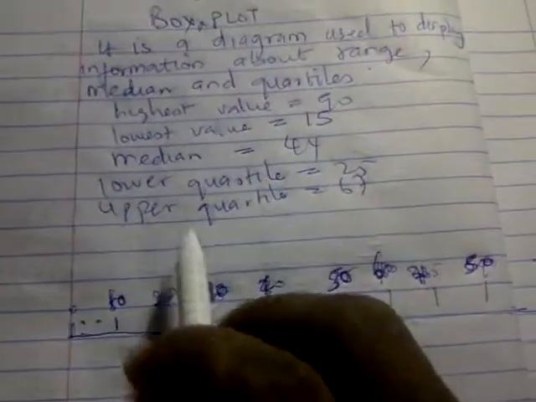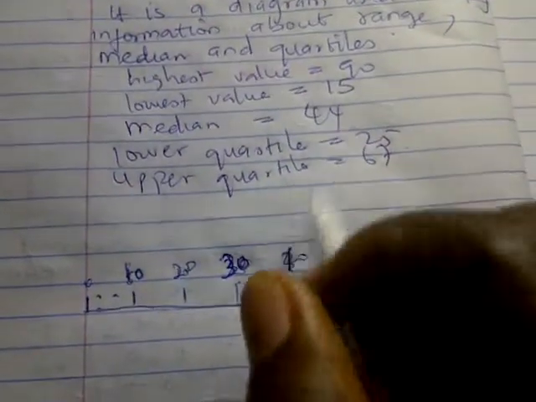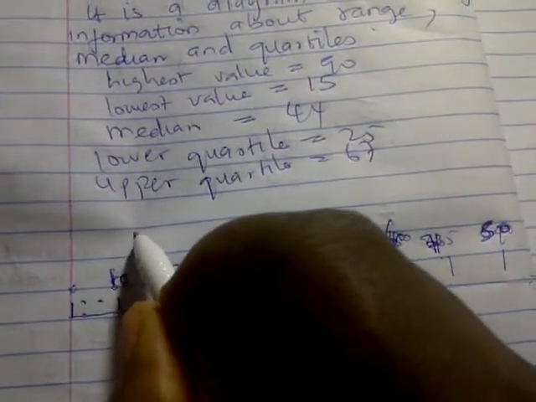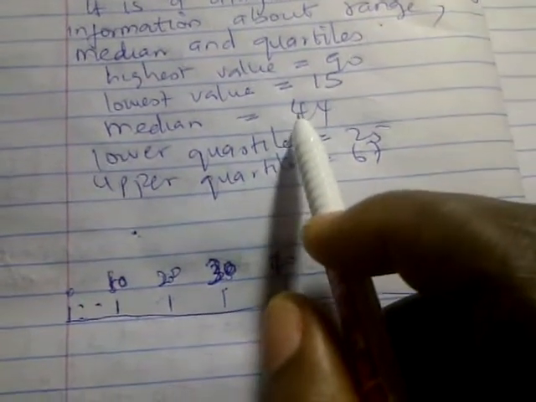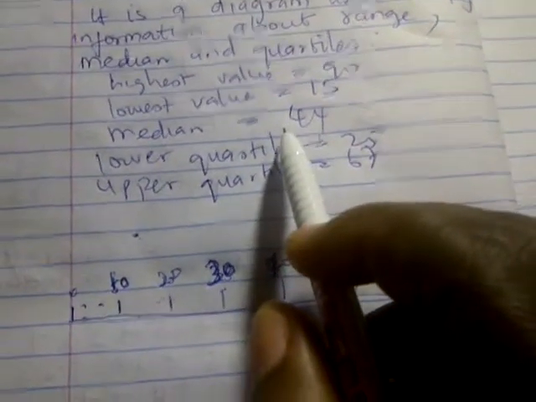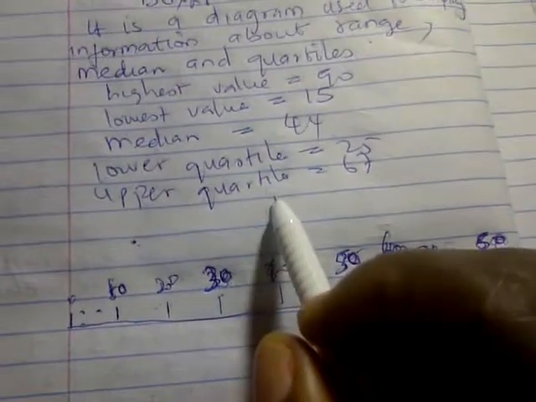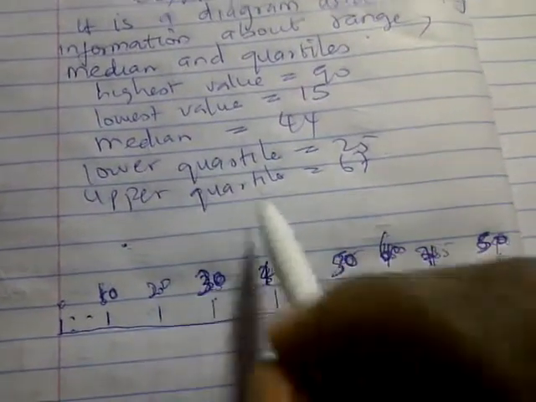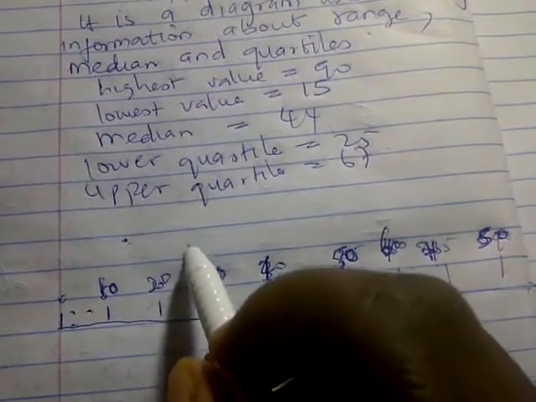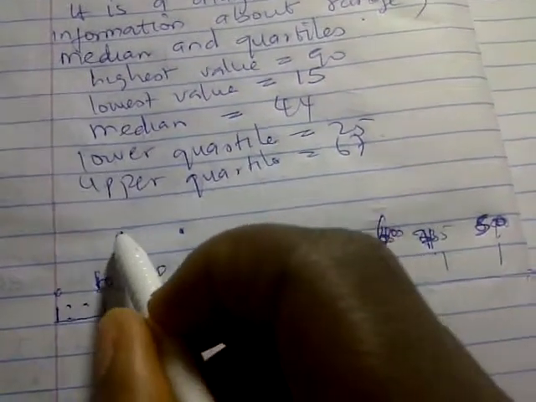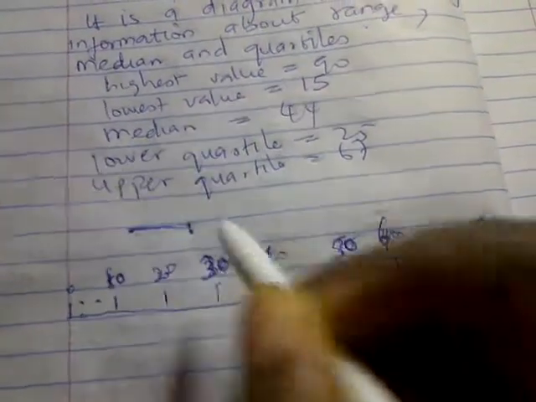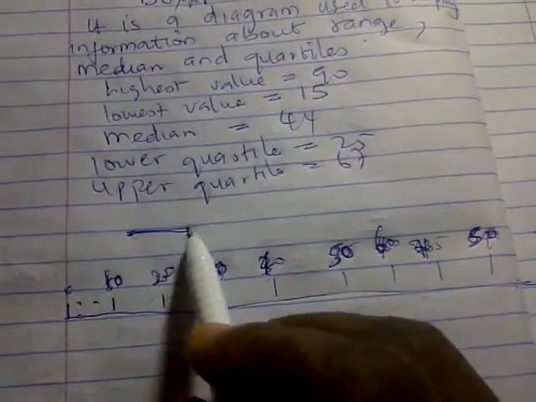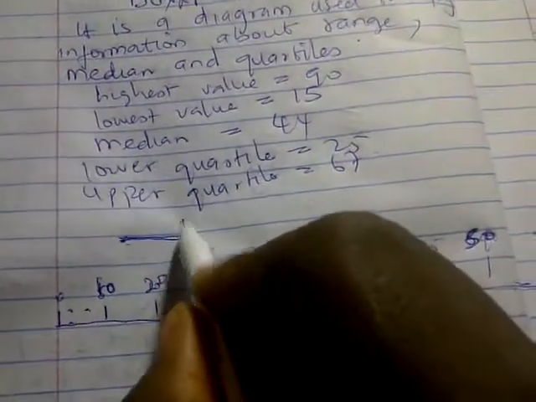Okay, 90. Now we're told that our lowest value is 15, so 15 will be in between this and this. We'll make our mark there. Now we're told that after a lowest value you have the lower quartile. Okay, so we're told that our lower quartile is 25, so this 25 here, make our mark, so you join the line. Okay, sorry about my joining. Now these are lowest value, these are lower quartile. You have it this way.